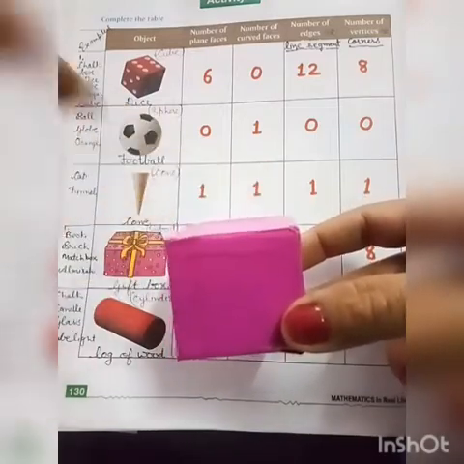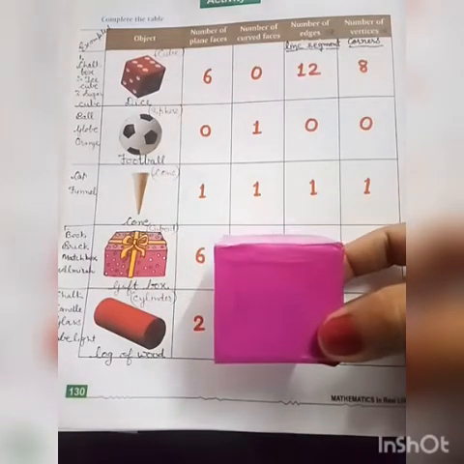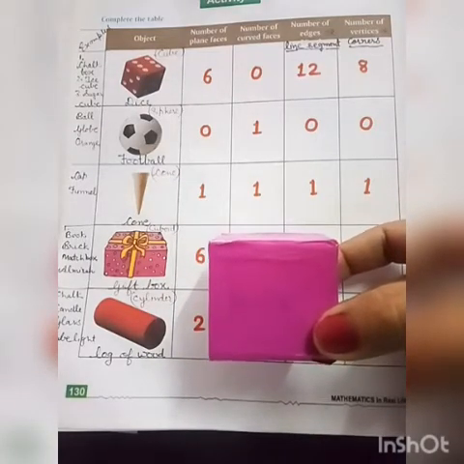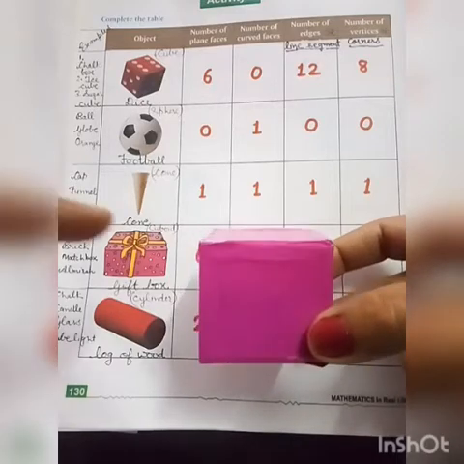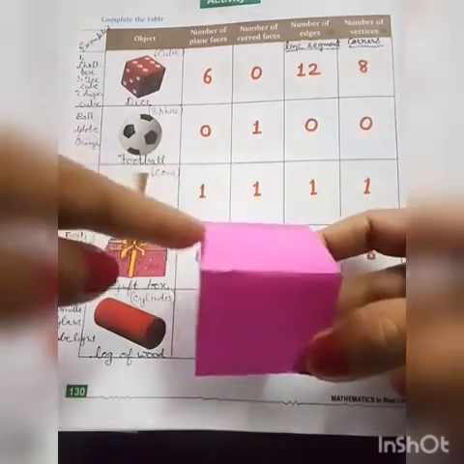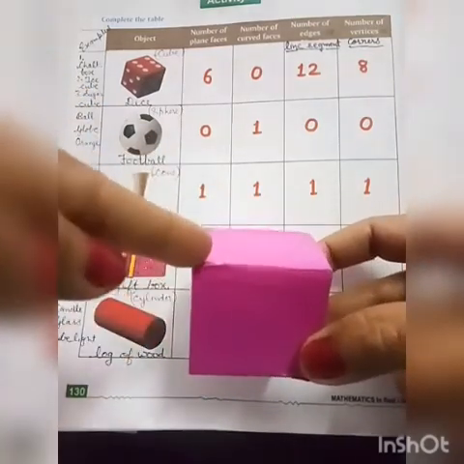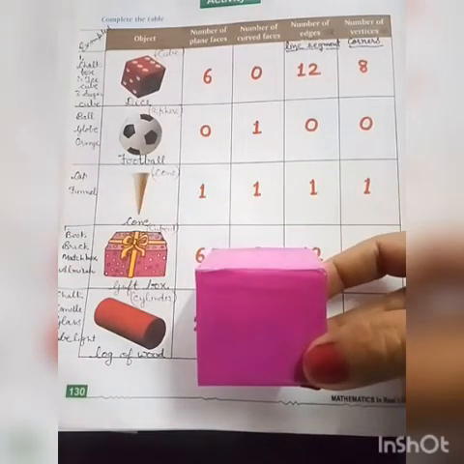This is an edge. Now, what is a vertex? Vertex is a singular form and vertices is the plural form of a vertex. A vertex is a corner where three or more edges meet with each other. And vertices are also called corners.